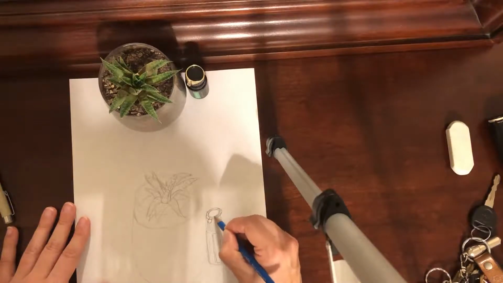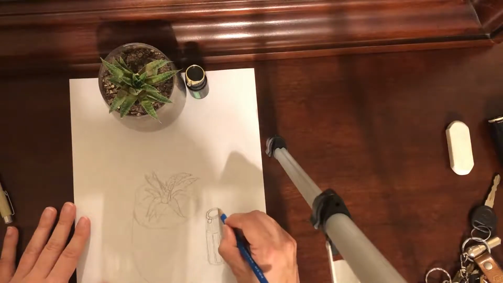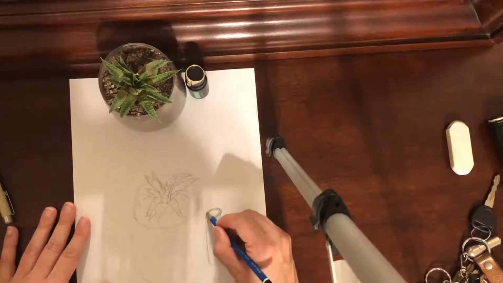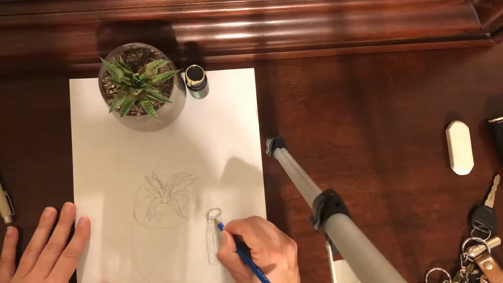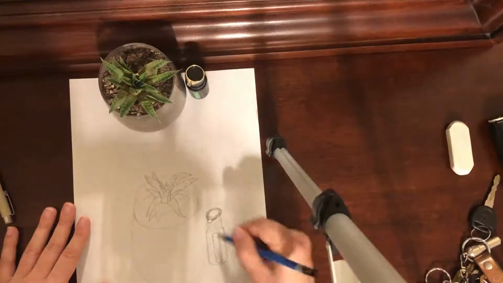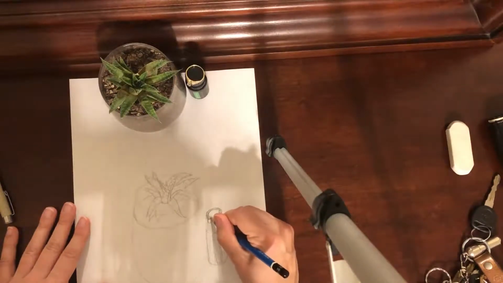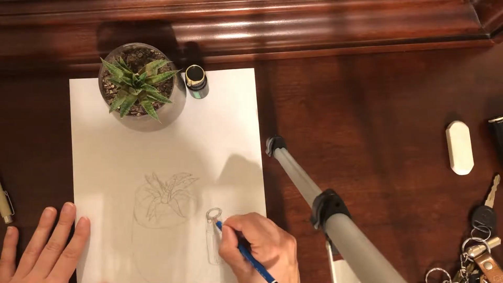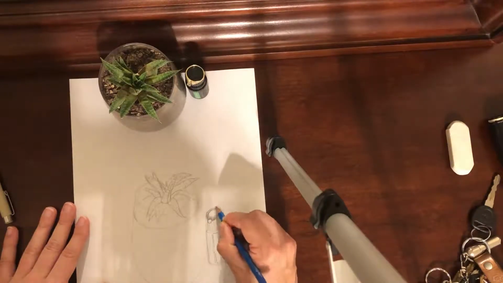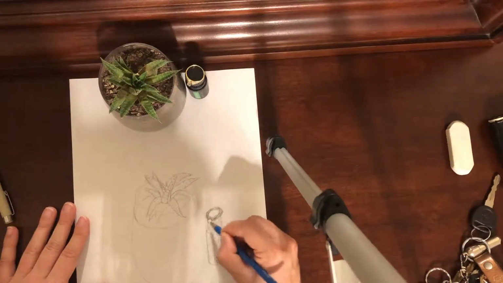We know the size of rings. Everyone basically has almost the same size of finger. There's no giants with their fingers on. All right, so there's that. So now we have some scale. We can kind of see how big things are. Make that a little bit wider.